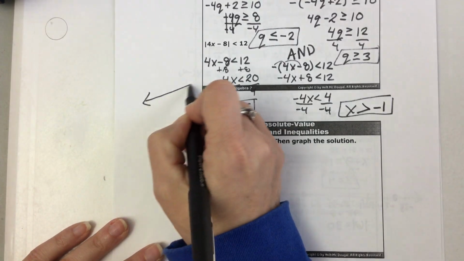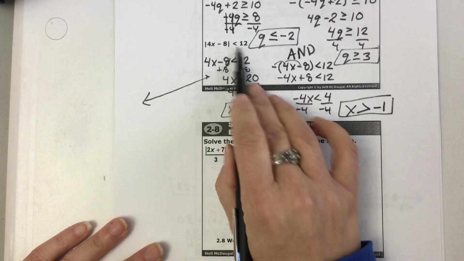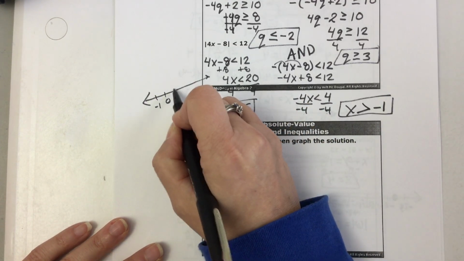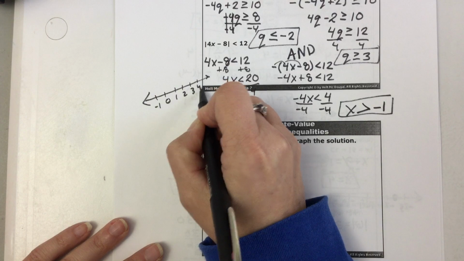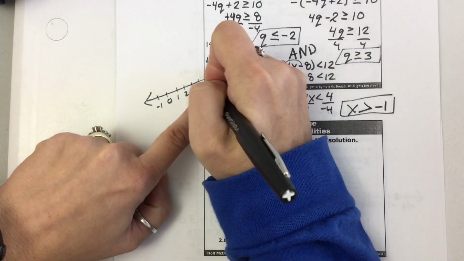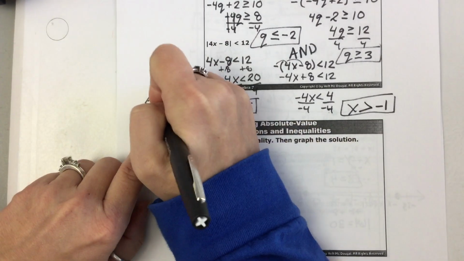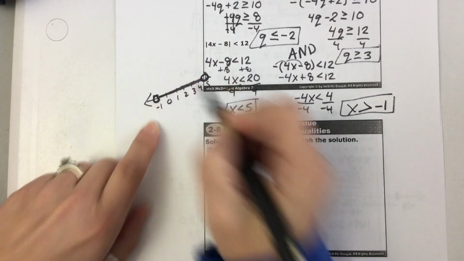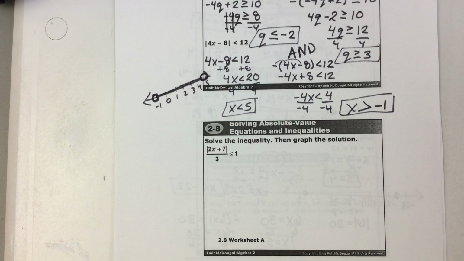When I go ahead and graph them, remember our beginning, it was less than, so I know I'm going to be shading together. Negative 1, 0, 1, 2, 3, 4, 5. Open circle on 5. Open circle on negative 1. The word is and is a conjunction, so you shade together.